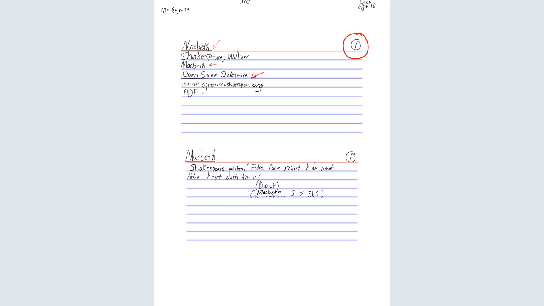Since we're doing these virtually, what we had done in the past, when you saw the teachers walking around with shoe boxes full of index cards, this is what was in them for the most part, or they had a pair of shoes. Now, the source card is the first card for any of your sources, but we're going to focus on Macbeth.